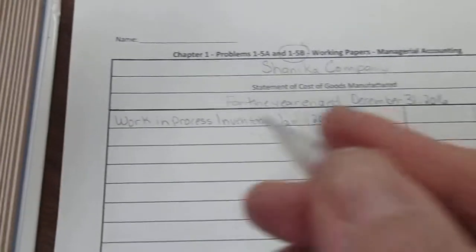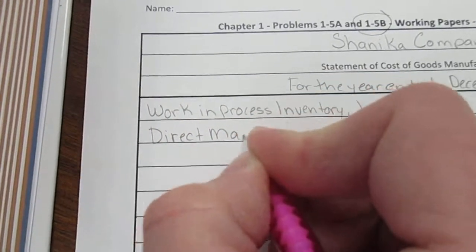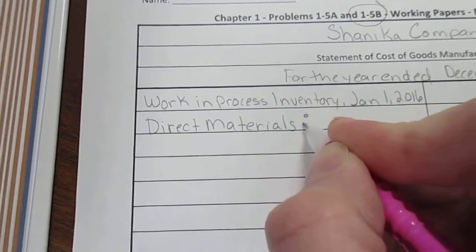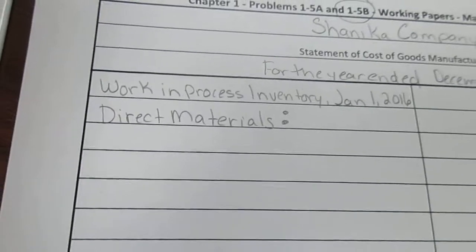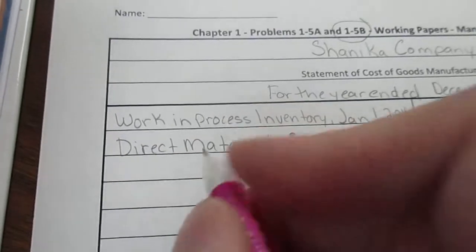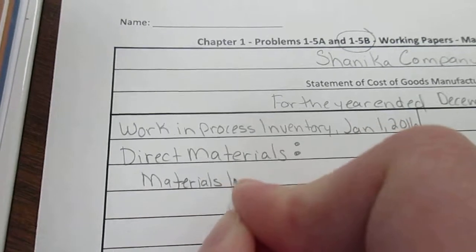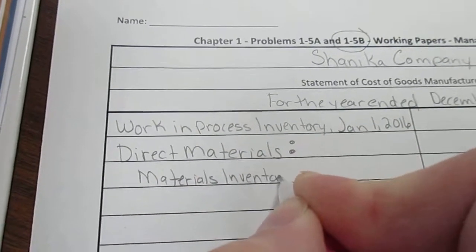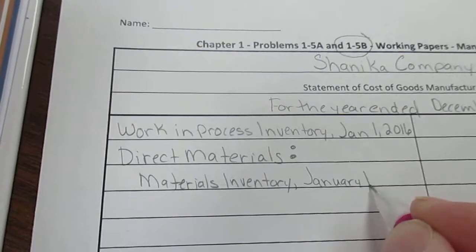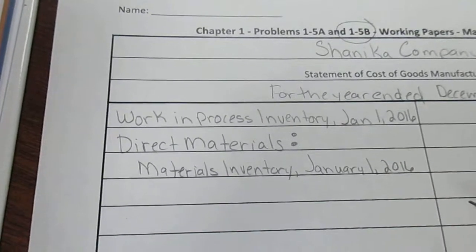The next thing we want to know is how much we spent on direct materials. So that's going to be our next heading. Direct materials, and we're going to put a colon here because we have some things we need to list and some things that we need to add and subtract. So we're going to start with our materials inventory on January 1st. So for example, if we were following the guitar example from the book, this would be how much wood we have. Materials inventory for January 1st.